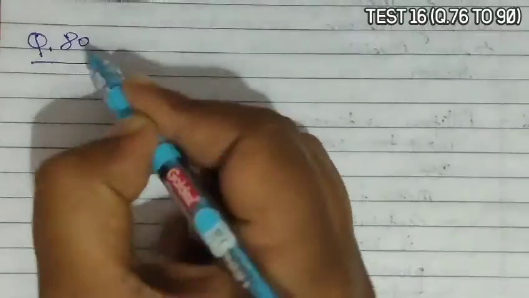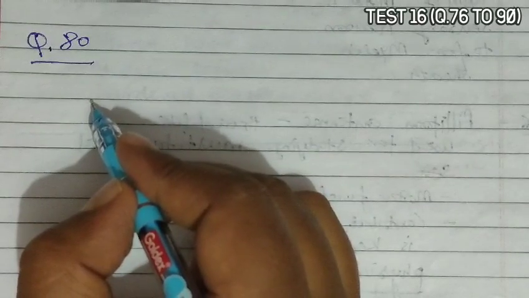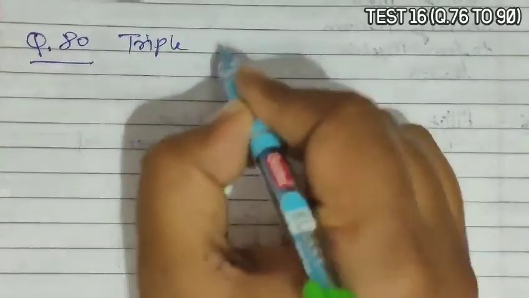Next is question 80. Question 80 asks that triple fusion in angiosperm is the fusion of what.